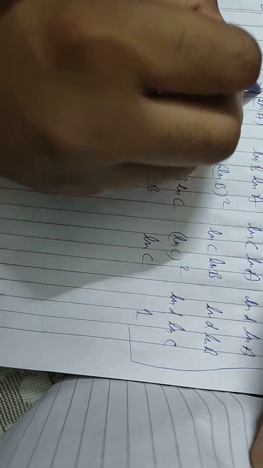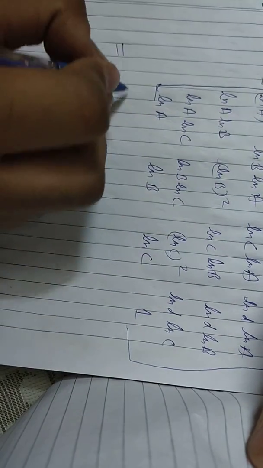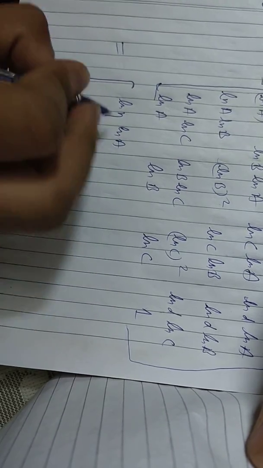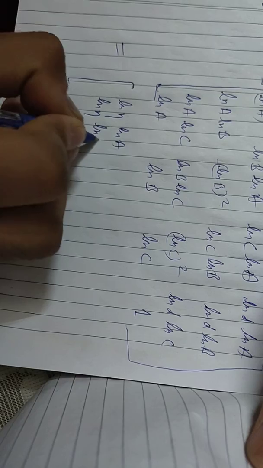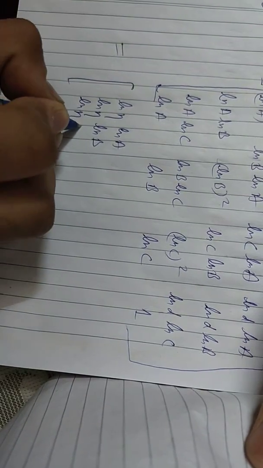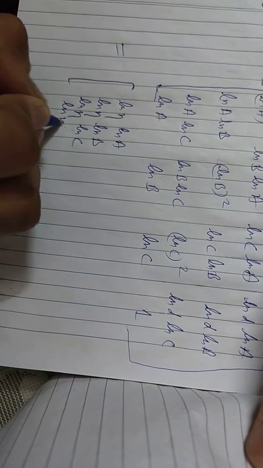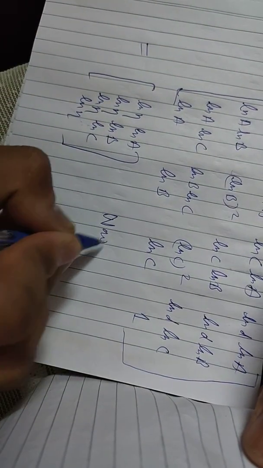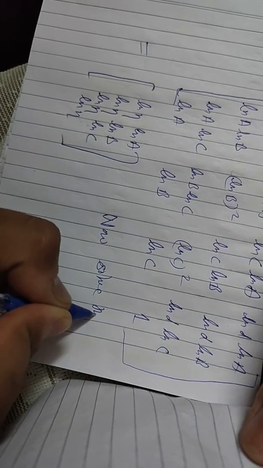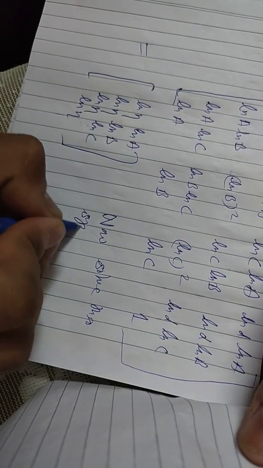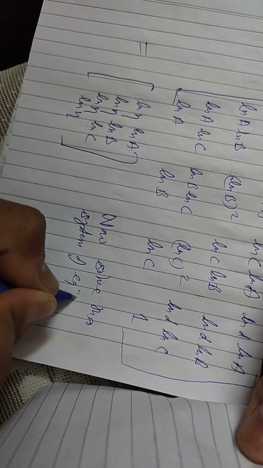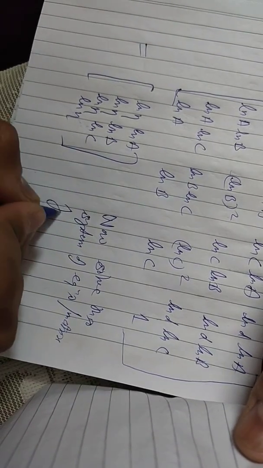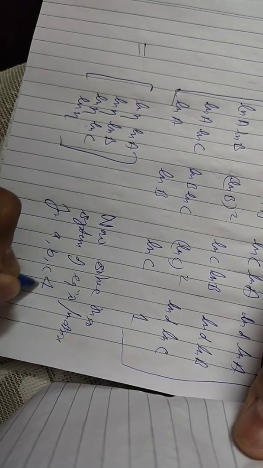The product of these two matrices will be equal to ln eta ln A, ln eta ln B, ln eta ln C, ln eta. Now we have to solve this system of equations, or in short a matrix, for a, b, c and d.